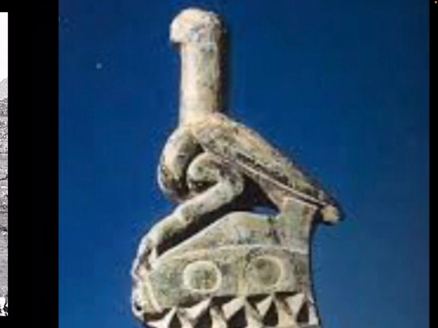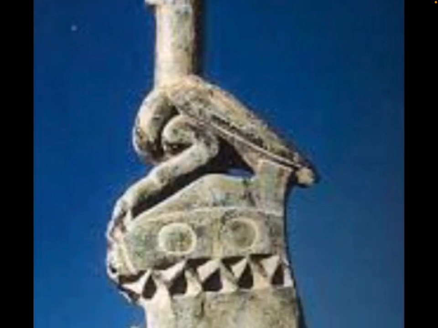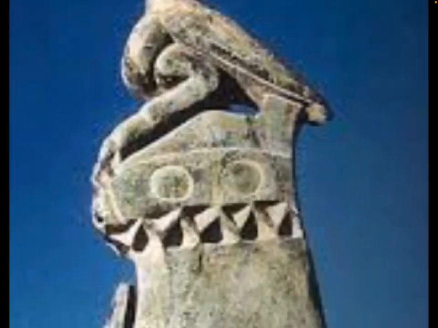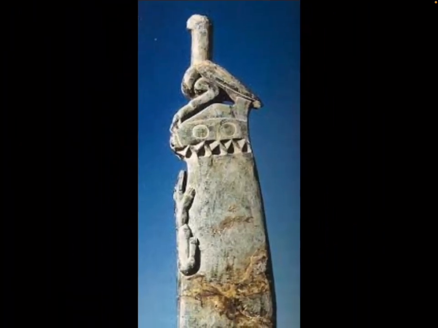So with a serekh, you're going to get a falcon on top. This falcon is not associated with any of the Egyptians, but we'll get into it. So you have a falcon on top, and then here in the middle is where you're going to get the signature of the king, of the ruler of the time, basically the ruler of Great Zimbabwe.